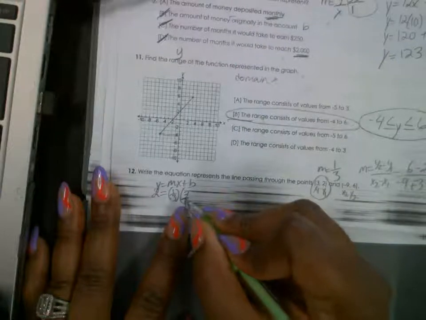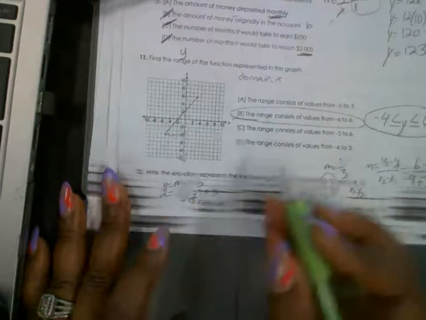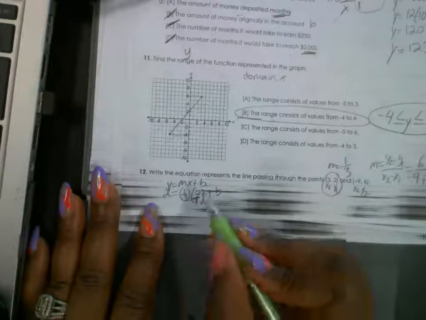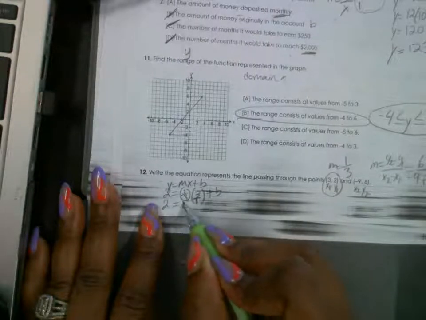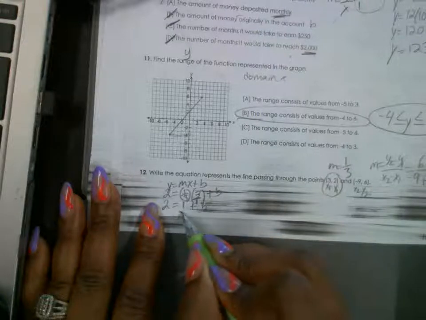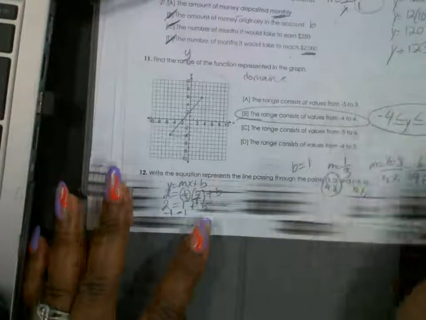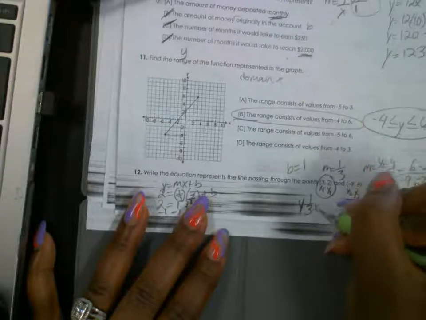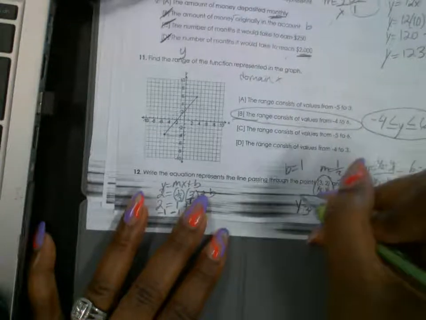So I'm making it into a fraction, 3 over 1, plus b. When I multiply straight across, this is 3 over 3, which is 1. So this is going to be 2 is equal to 1 plus b. I subtract 1 on both sides. 2 minus 1 gives me 1. So b is 1. So my equation is going to be y is equal to 1/3 x plus 1.